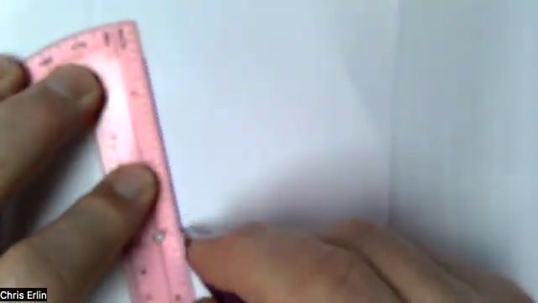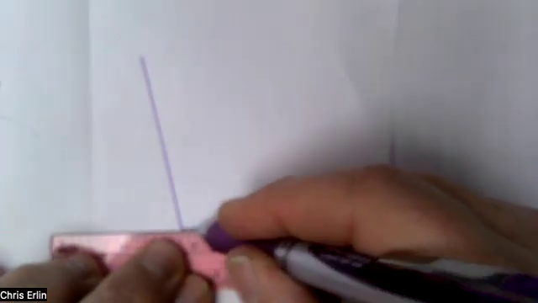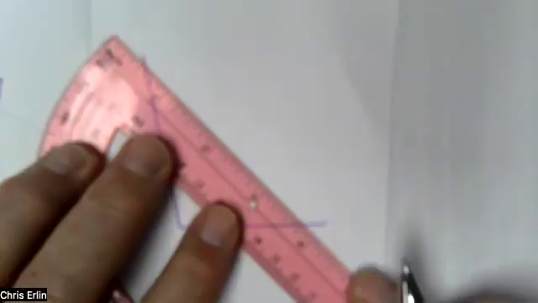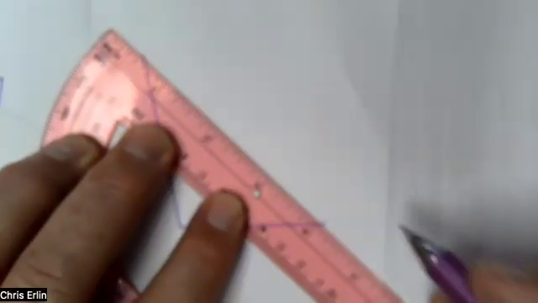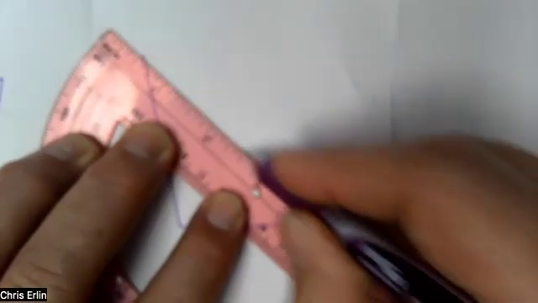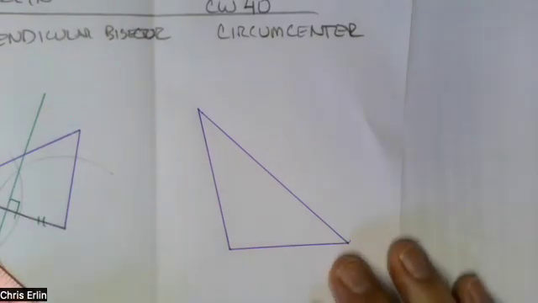Okay, so let's move now over to the circumcenter side. And again, use a pen to draw a triangle of some sort. Yours does not have to look like mine.